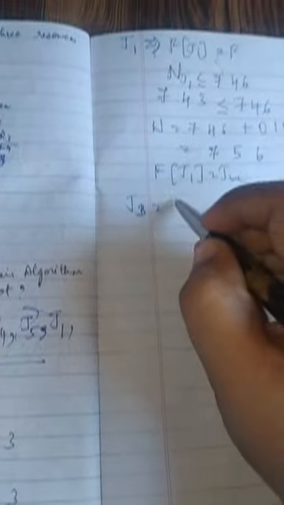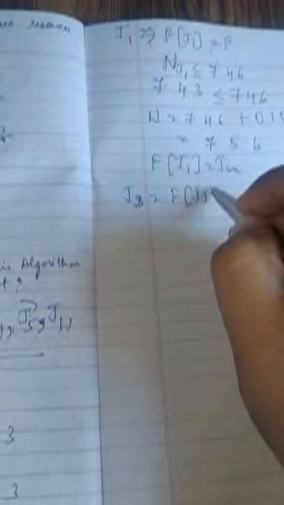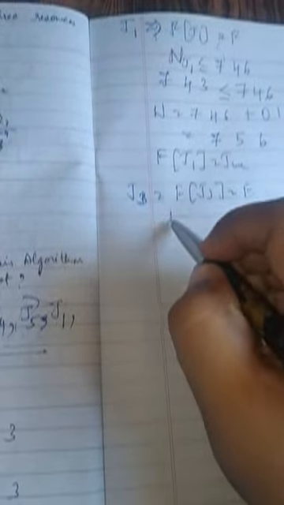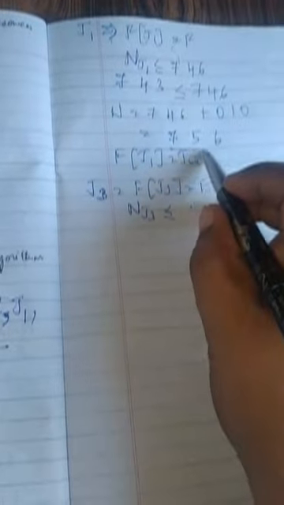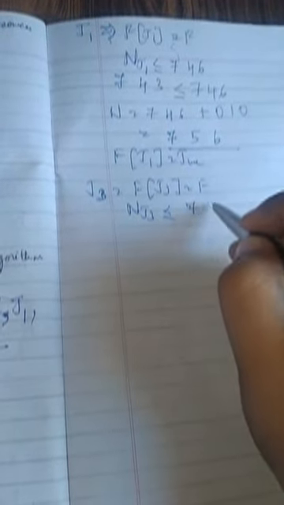So go to J3, finish of J3, initially it is false. Need of J3 is less than or equal to work. So your new work value is 756. Need of J3 is 601. So you're checking 601 is less than or equal to 756. Yes, this is true. Then work is equal to work plus allocation of J3.